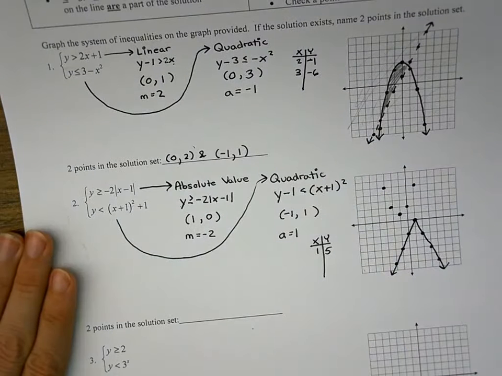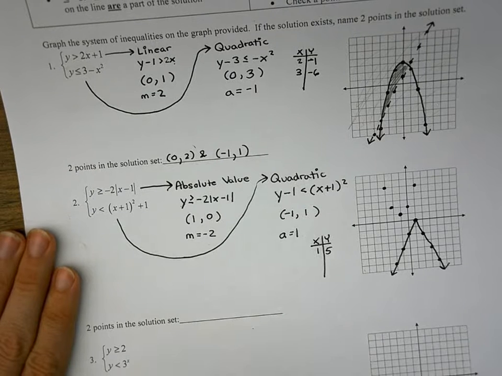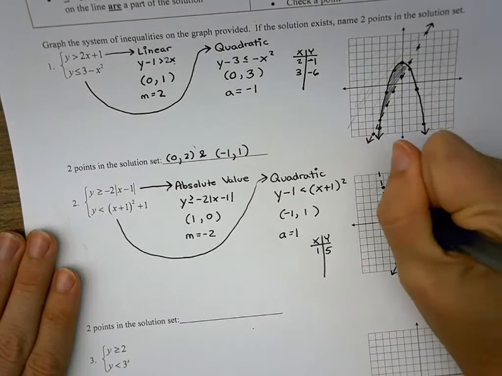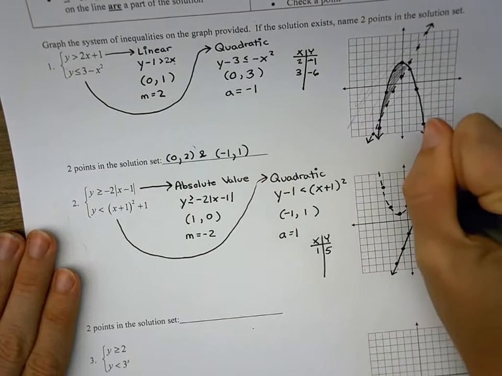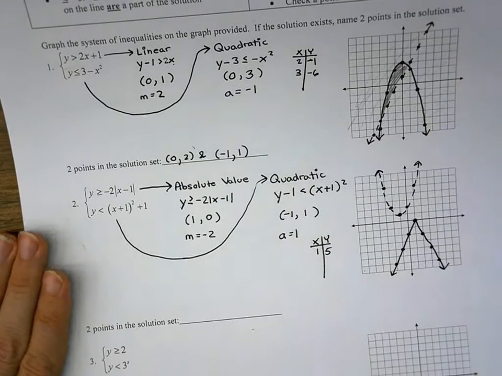Okay, dashed or solid? Okay, well, this one has no equals, so this one is dashed. Make sure you're keeping that U shape. Make sure it doesn't look like a V. V is absolute value. This is a quadratic.